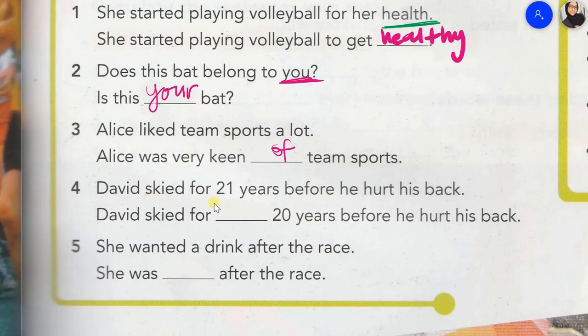David skied for 21 years before he hurt his back. The transformed sentence. David skied for blank space 20 years before he hurt his back. Oh, do you see the difference? The first sentence stated 21 years. Meanwhile, the second sentence stated 20 years. So, what kind of word should be here?